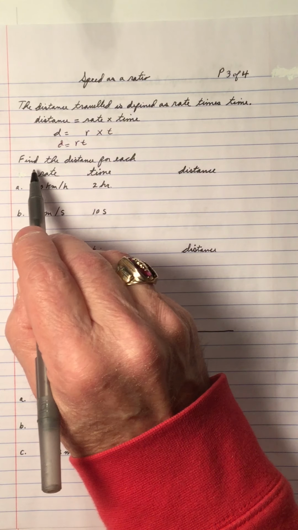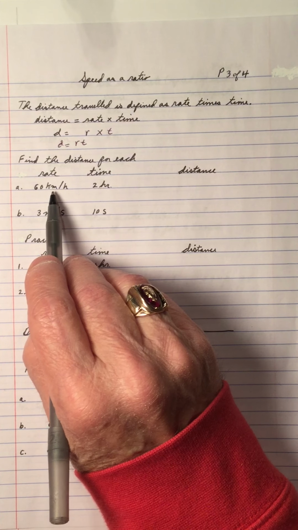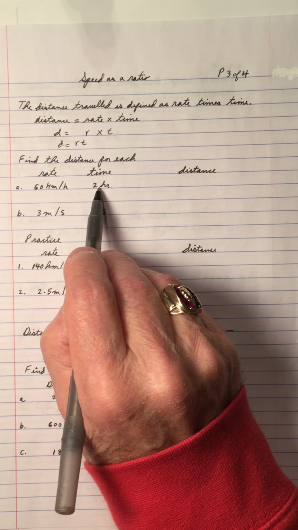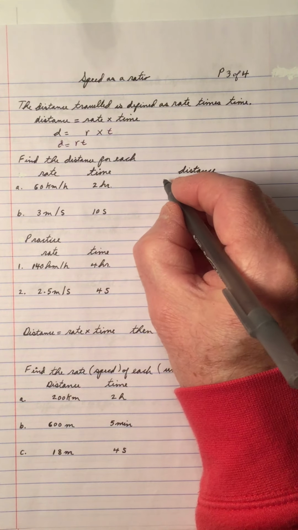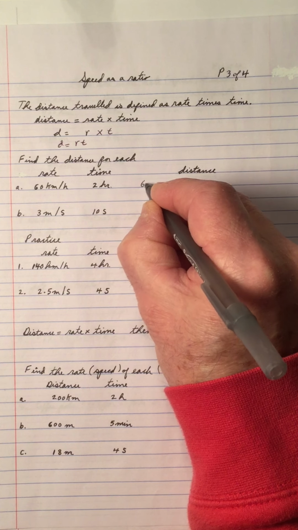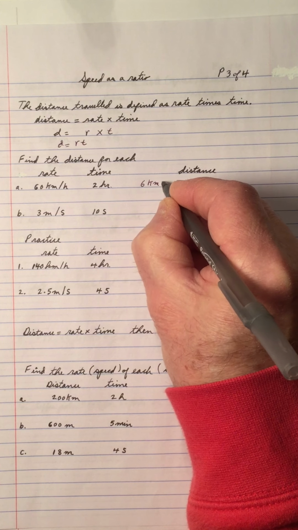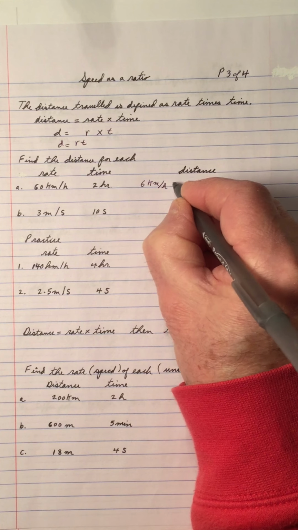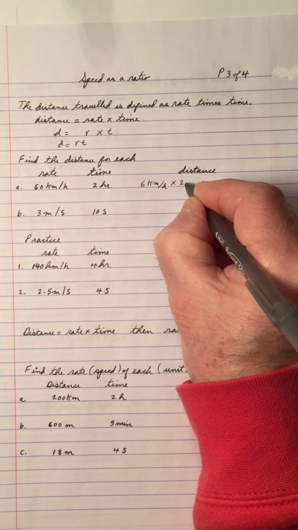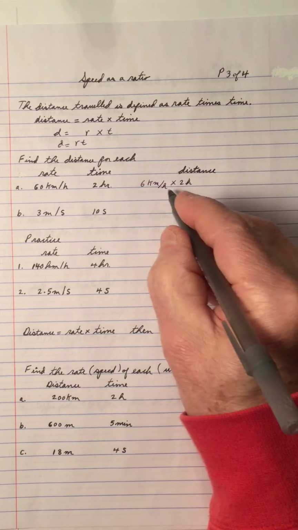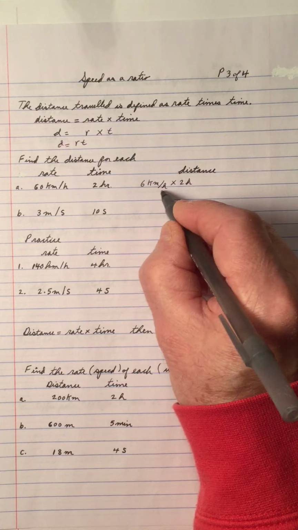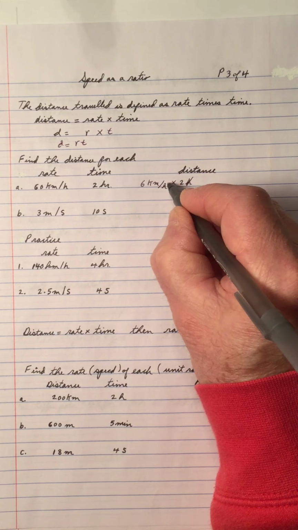Let's work out some. Find the distance of each. If the rate is 600 kilometers per hour and you travel for 2 hours, watch what I'm going to do now. So if I put down 600 kilometers per hour times 2 hours, now this H, which is hours, is on the bottom here as a denominator. So the H's cancel out.